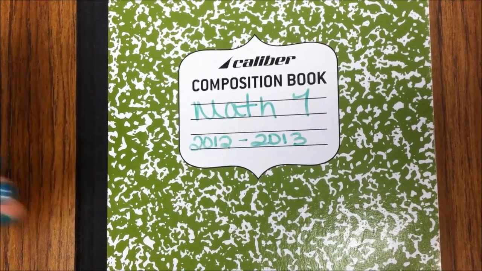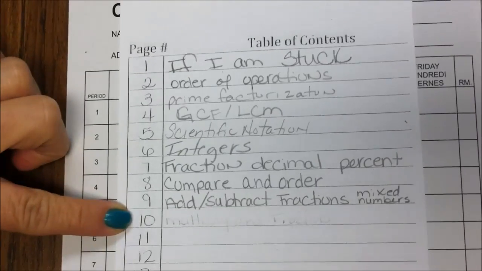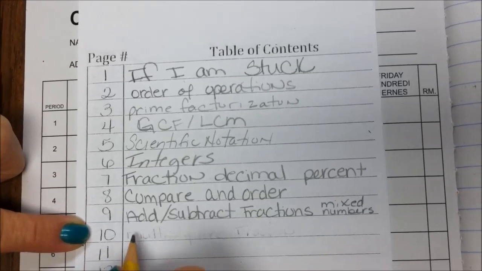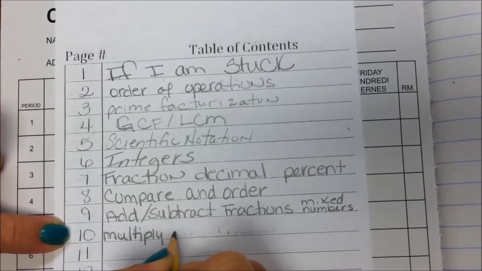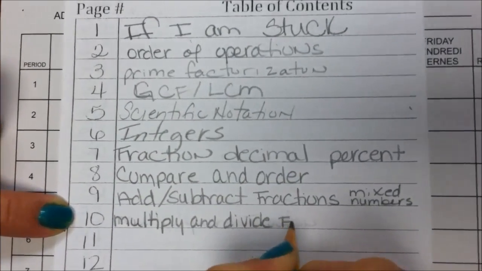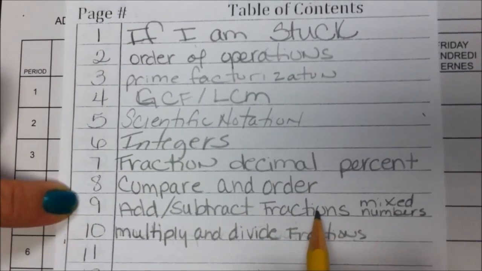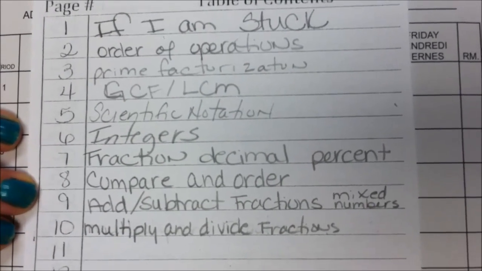All right, today we're going to be multiplying and dividing of fractions. So if you'll open your composition notebooks to the table of contents, we should be on page 10. We're going to go ahead and title it Multiply and Divide of Fractions. And just like the notes on adding and subtracting, we're going to finish out the rest of the notes at a later date, so leave a little space to put in other information.